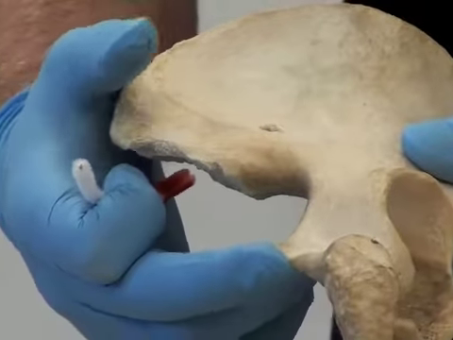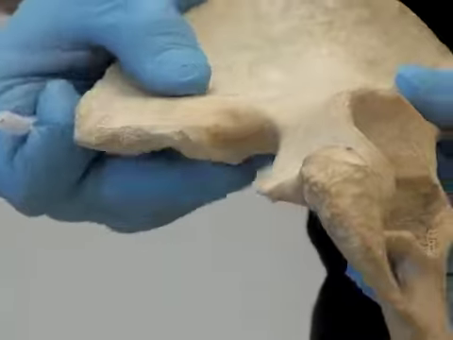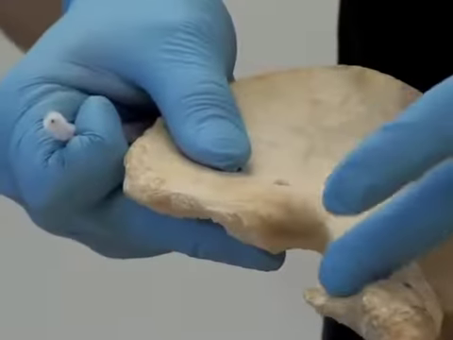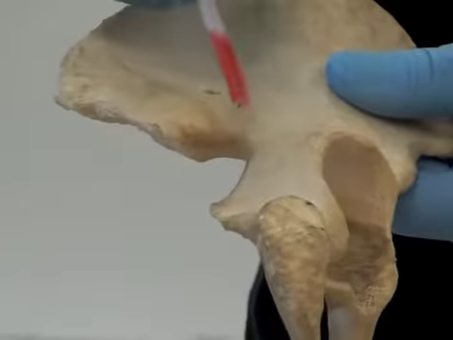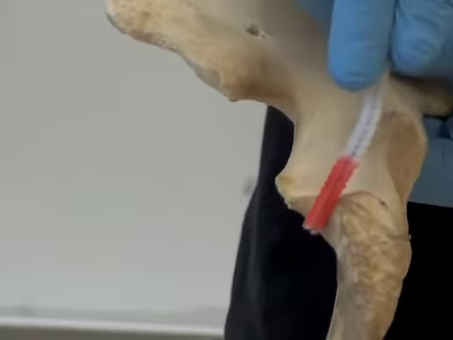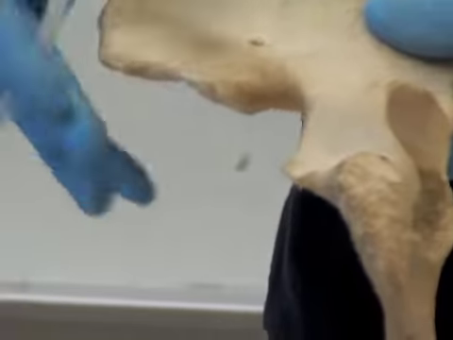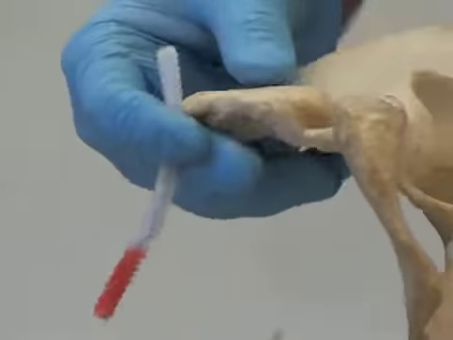So as we travel on down from there, we run into another protrusion, another spine, and this is called the ischial spine, as it's part of the ischium. This would be considered the ischial spine, and it separates the greater sciatic notch, right here, from the lesser sciatic notch. So that's just a helpful way of knowing what that is.